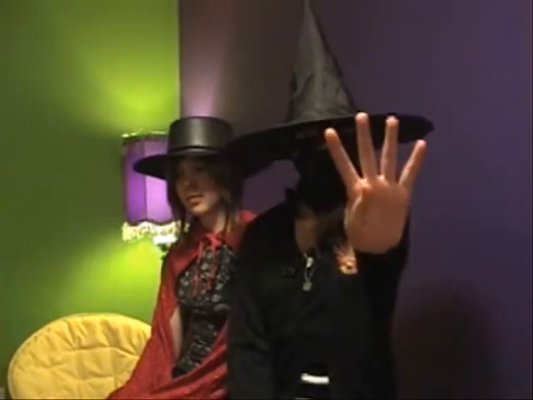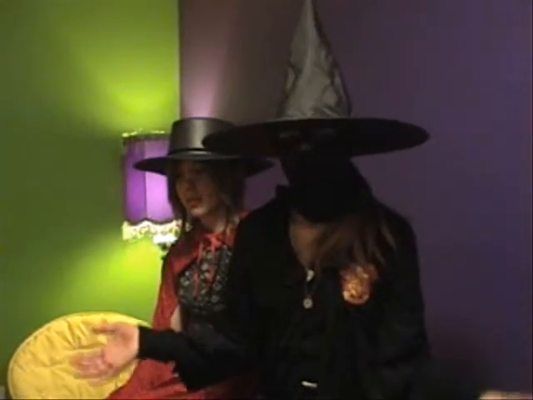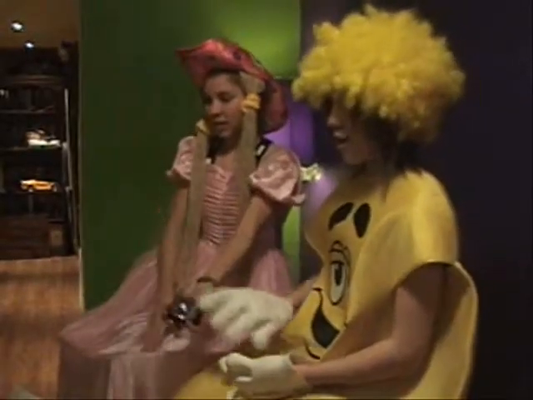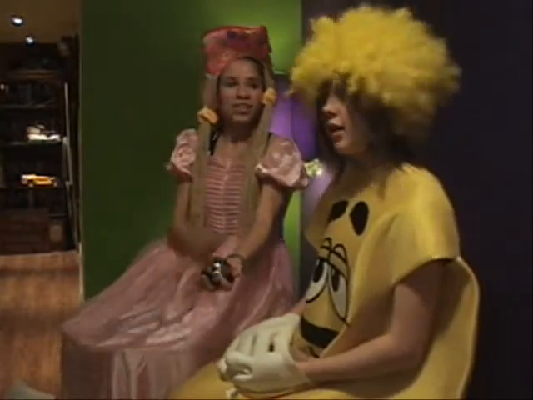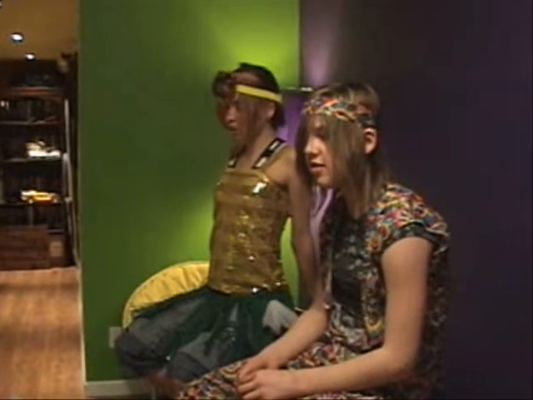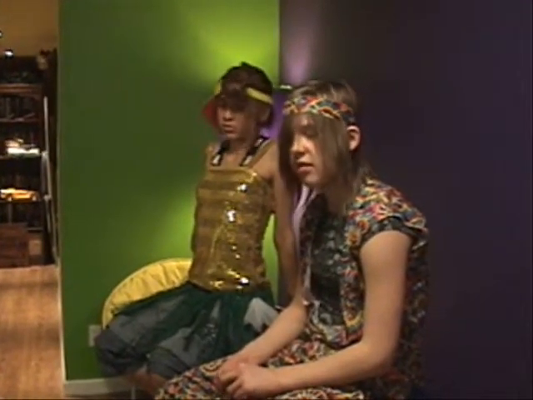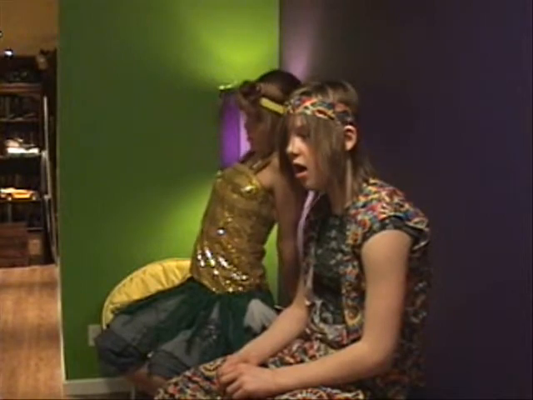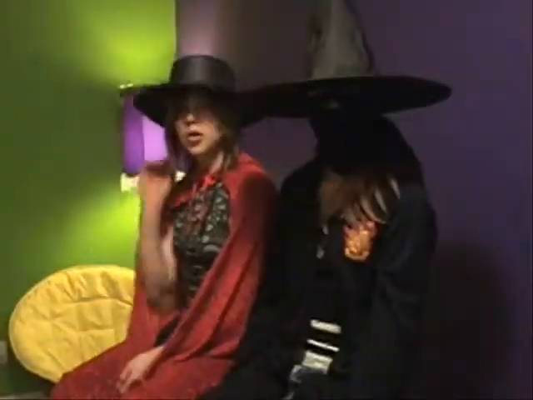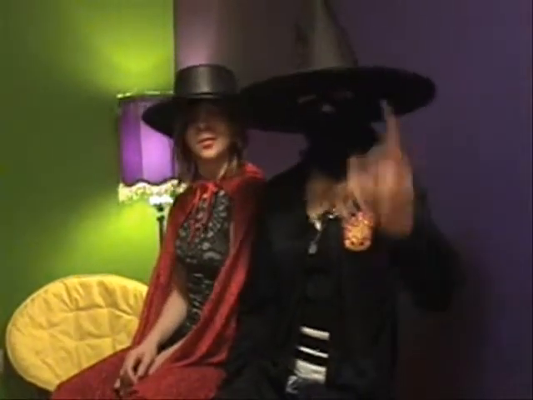Question number 4. What is the mid-ocean ridge? Is it a bridge in England? Wrong answer. We think it's, let's say, large underwater mountain ranges that runs down the middle of the ocean. Yeah. Correct! We'll be right back after this brief message.